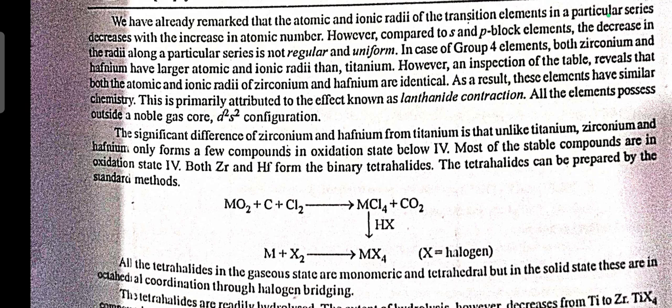In the case of group 4 elements, both zirconium and hafnium have larger ionic and atomic radii than titanium. However, an inspection of the table reveals that the atomic and ionic radii of zirconium and hafnium are identical. As a result, these elements have similar chemistry. This is primarily attributed to the effect known as lanthanide contraction.